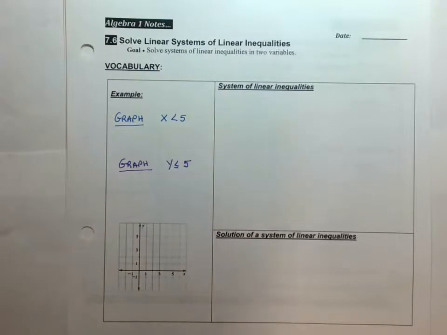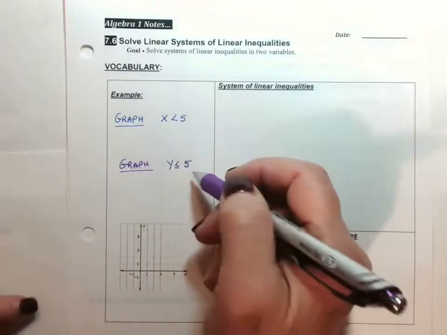Hello, this is Mrs. Groves, and today we're going to be covering section 7.6, solving systems of linear inequalities. And a system means that you have two equations, or two inequalities in this case.